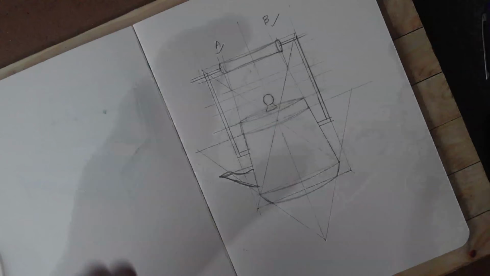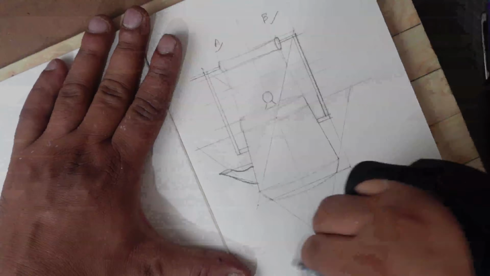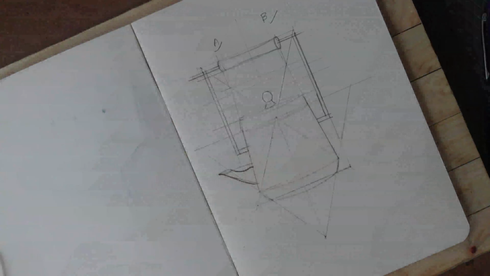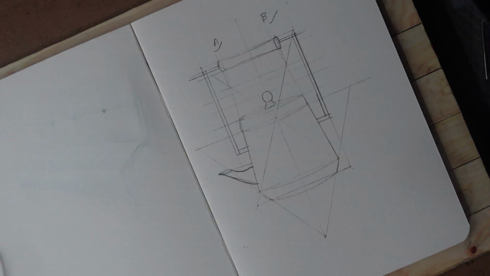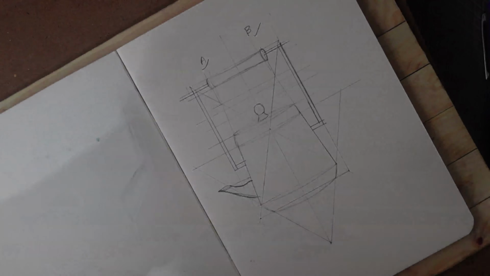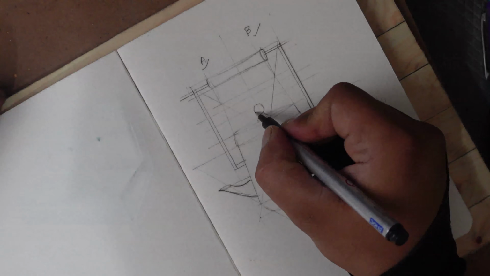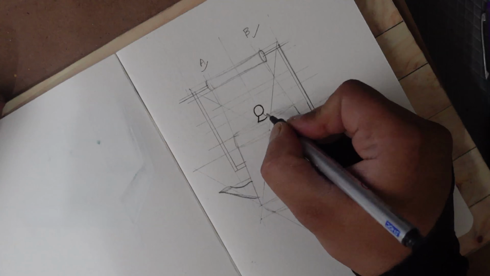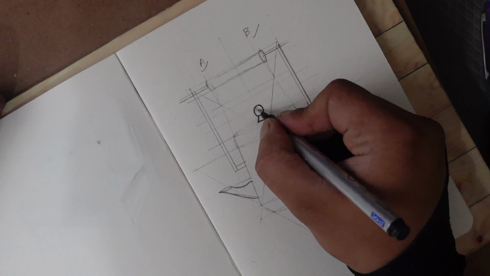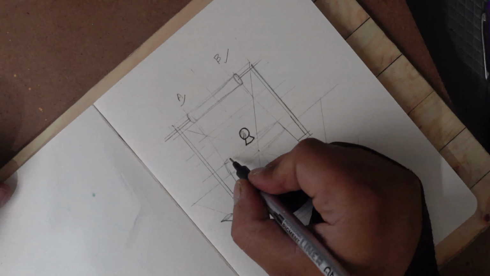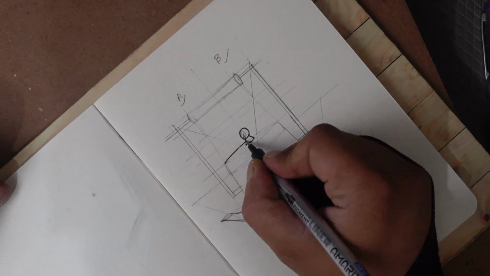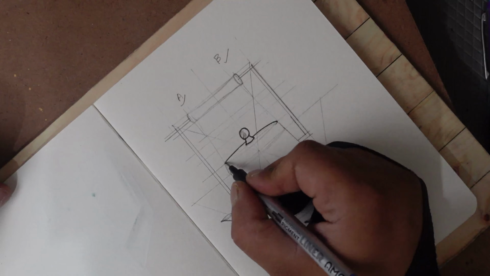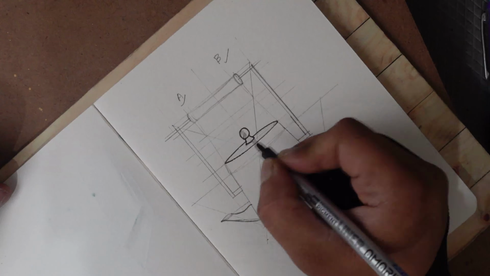Now let me apply this eraser to make it lighter. And that's fine. I will now use my fine liner, or if I have one, a fine liner will work well. See what I'm going to do here. I'm going to add the details first. Is it visible? Which technique did I use for this?